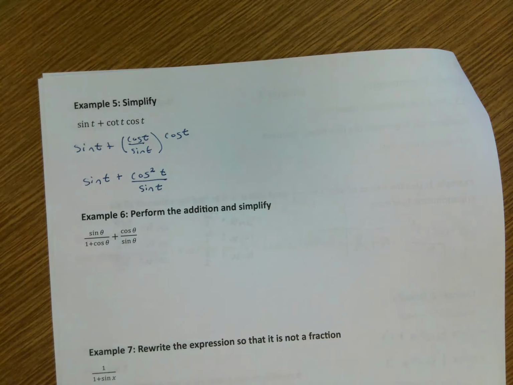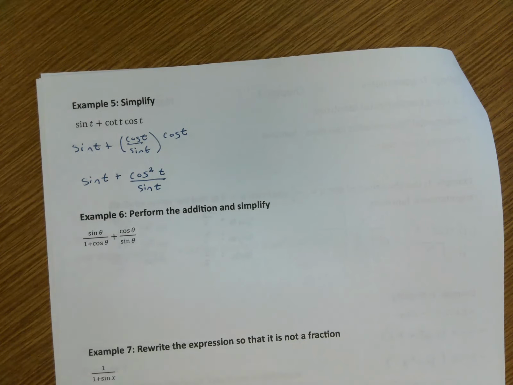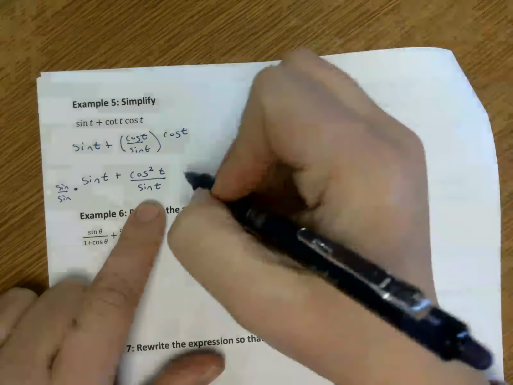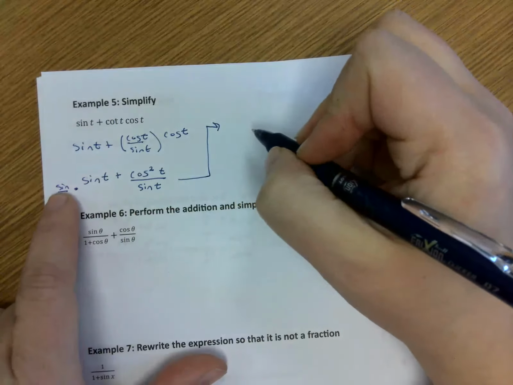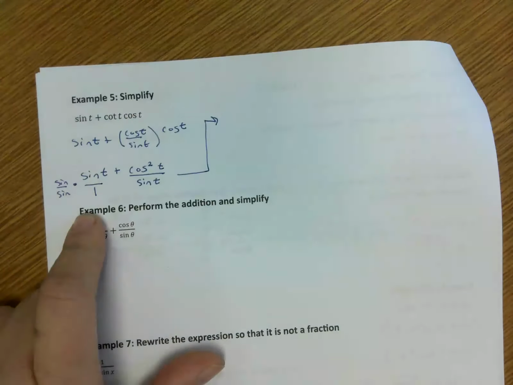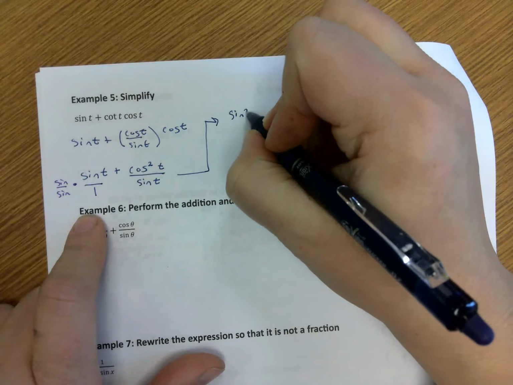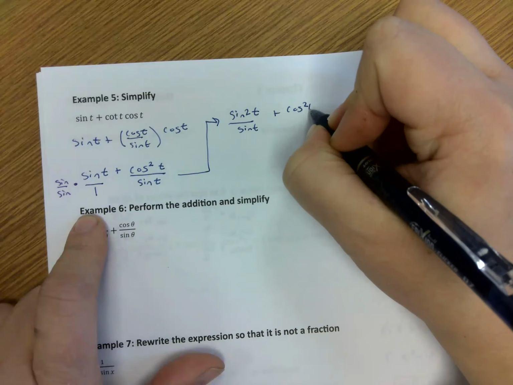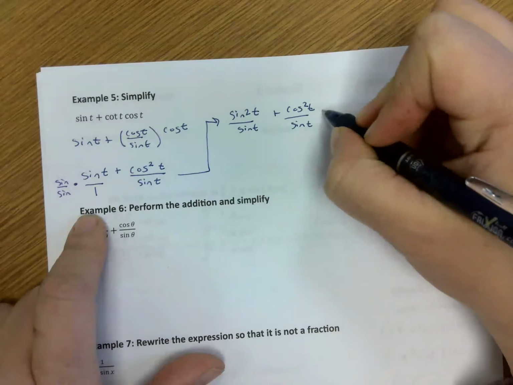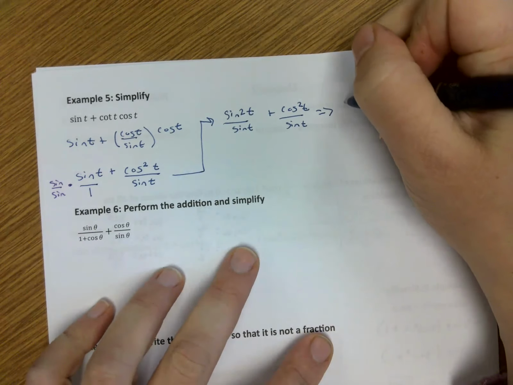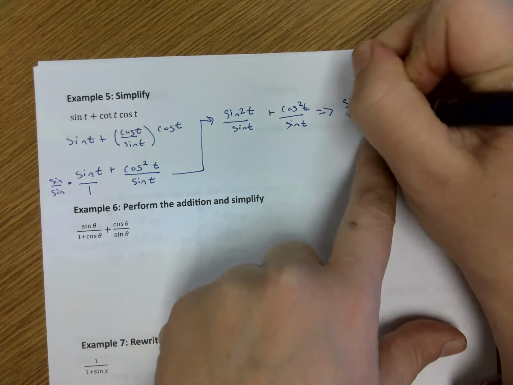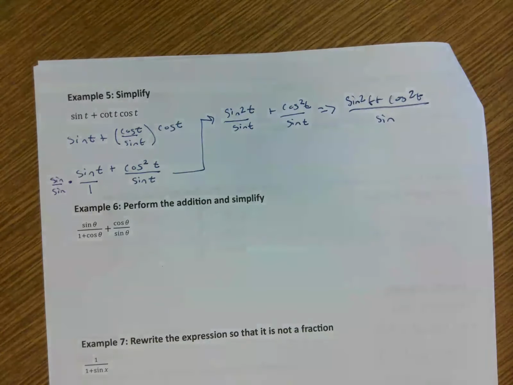Now, whenever you have one fraction and the other one is not a fraction, you want to come up with a common denominator. So I'm going to multiply this by sine over sine. The reason I'm doing that is because I want to combine these two fractions. So I'm going to move up here. This becomes sine times sine, because this is like over 1. Sine times sine is sine squared t over sine t, plus our cosine squared t over sine t. So now, because they have the same denominator, we have sine squared t plus cosine squared t over sine t.